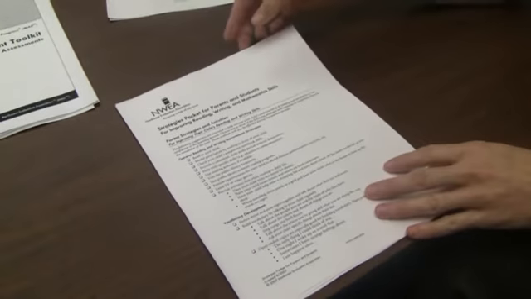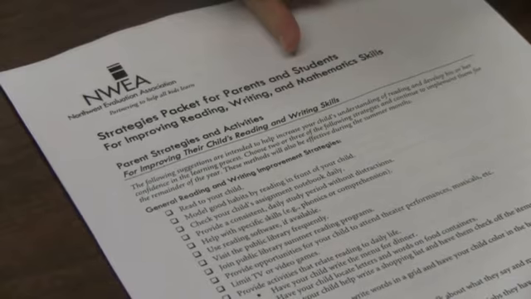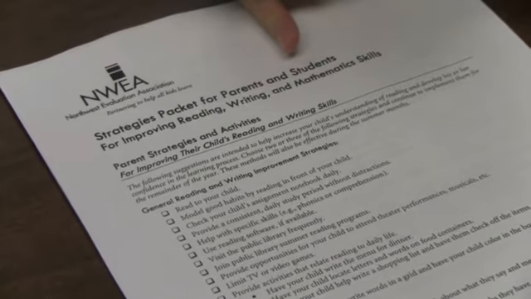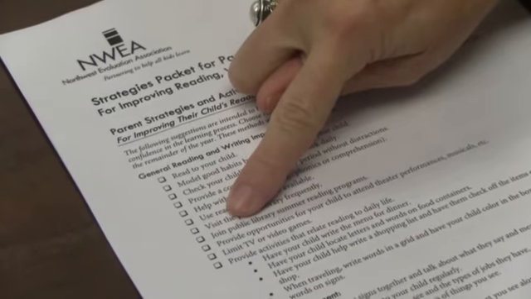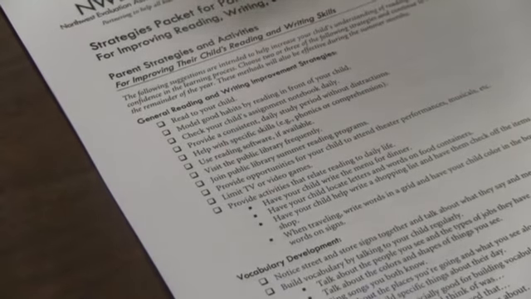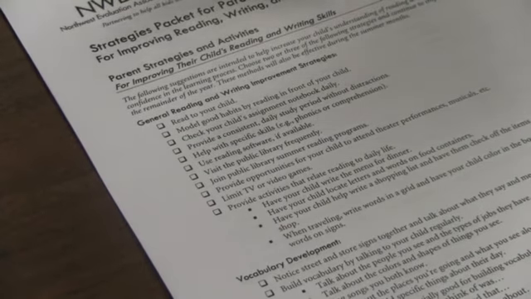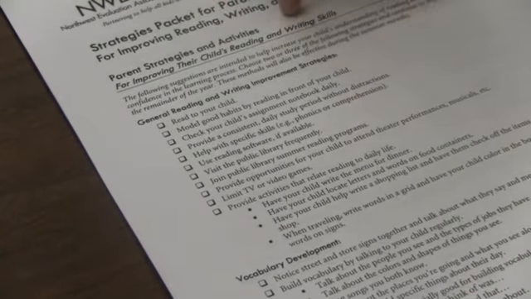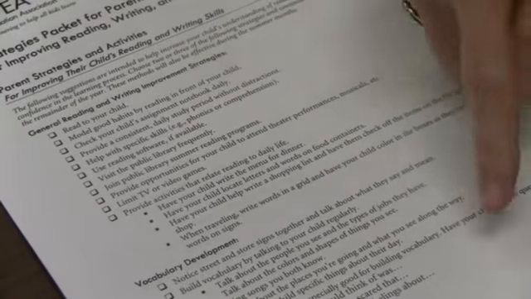This one is something I think will be really helpful for teachers at conference time. This one is a strategies packet for parents and students, and this will also be on our website. It's kind of a checklist. In the goal areas of reading and math and language usage, particularly reading and math, you've got some different skills that you could suggest to parents to build in that area. For example, here's reading. Reading and writing skills, actually.